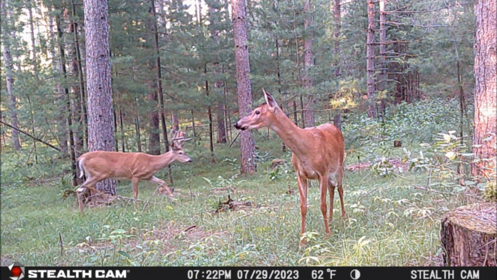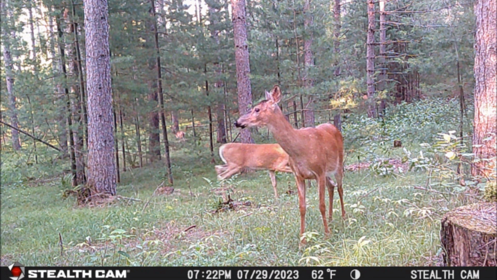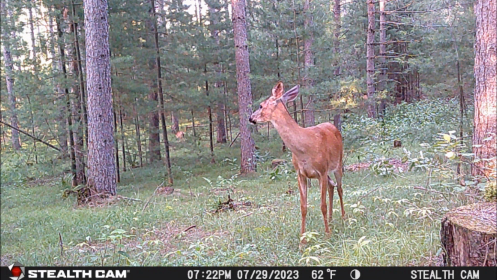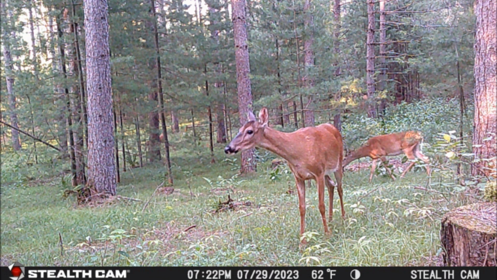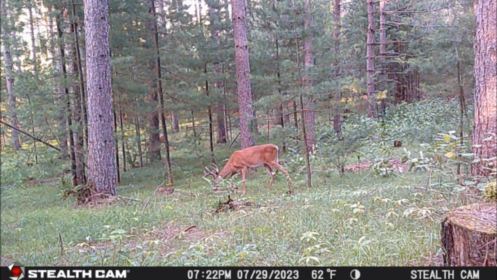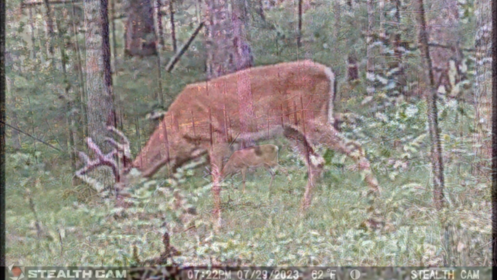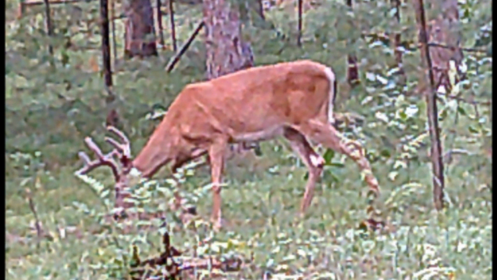Then this 8-point buck shows up, moving through and completely ignoring this doe. But the buck must have moved downwind and caught the scents from the mock scrape and quickly turns around to investigate, still completely ignoring the doe. Finally, the doe moves off, and this 8-point buck is really checking out the scrape and licking branch.